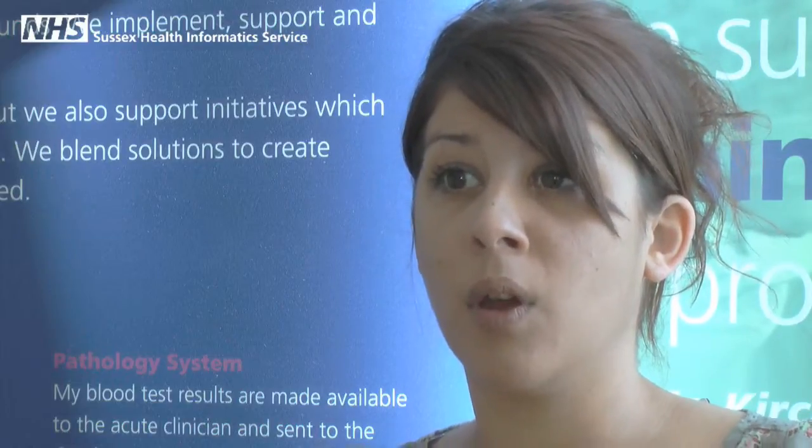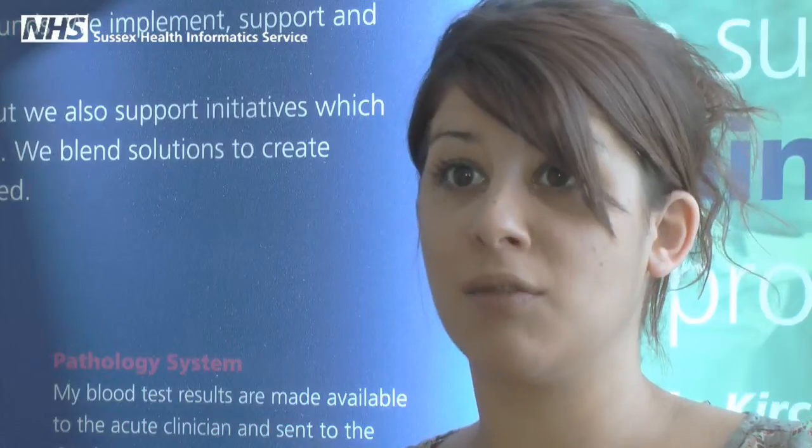Management staff are using it in trusts quite a lot to reduce their time in travelling and simply their time constraints. Sussex HIS are also using it to communicate across our sites, again to prevent us from having to travel across sites to reduce the cost.